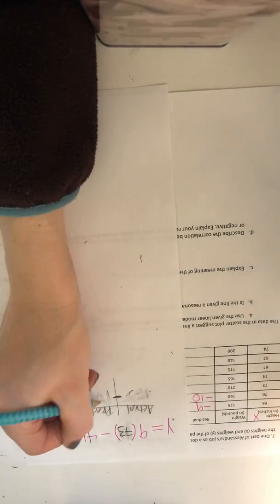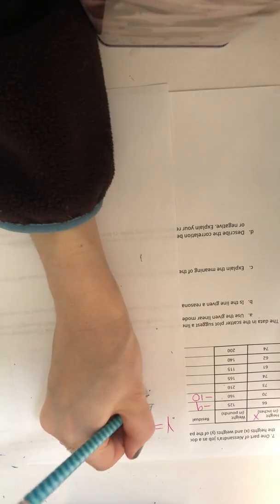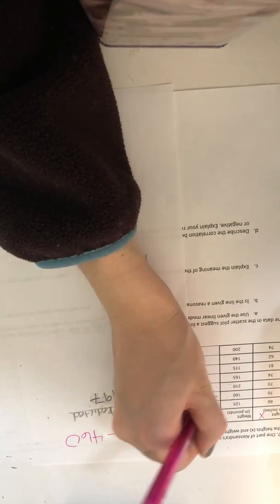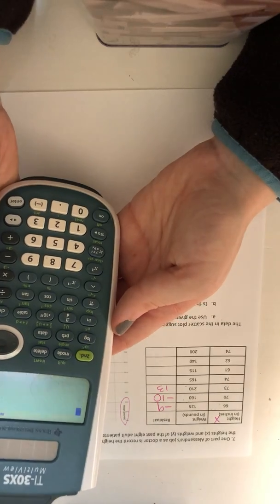That is my predicted weight. The actual weight of that person was 210. All right, 210 minus 197 is going to be positive 13. Now I'm going to do the rest pretty quickly on my calculator to give you the answer.